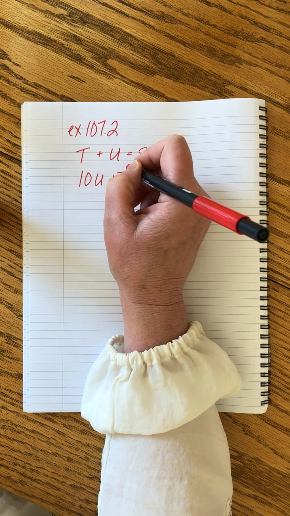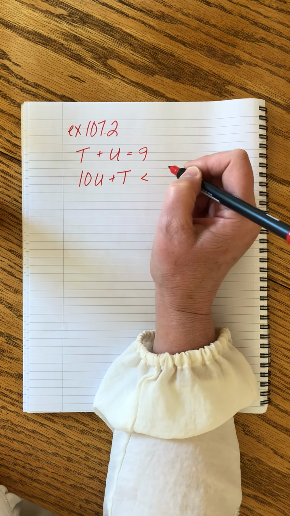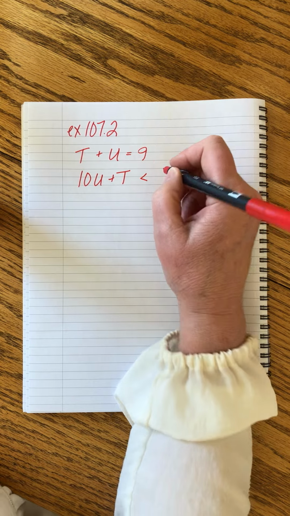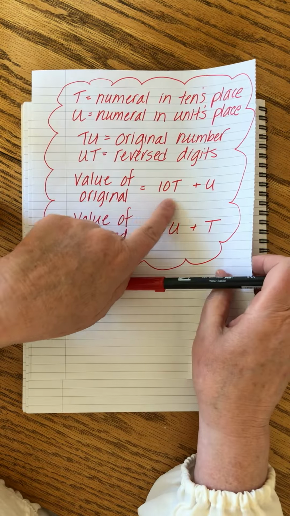The new number, let me go back to reading it, was less than, I'm not going to tell you how many less than, the original number. And the original number is 10t plus u. Right, 10t plus u.